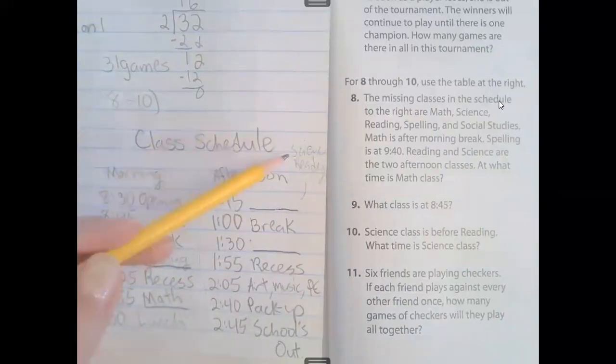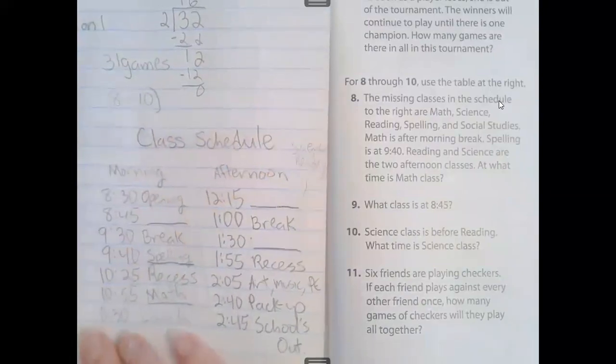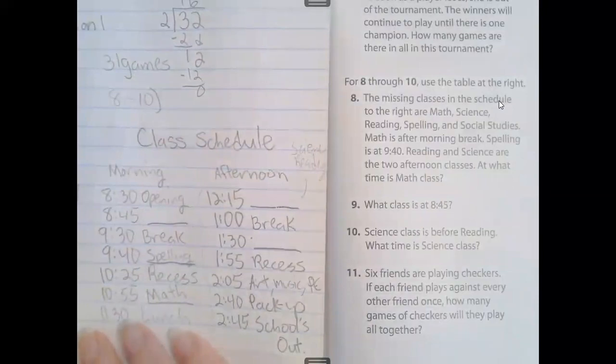So let's take a look. What classes did we have in total? We know that we had math, science, reading, spelling, and social studies.